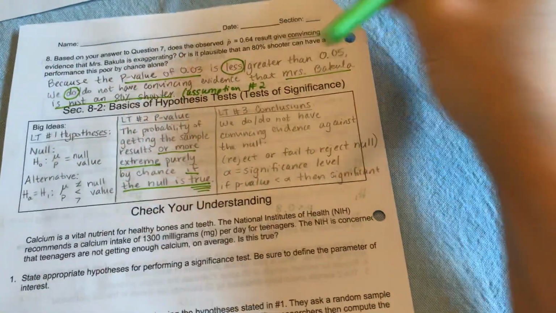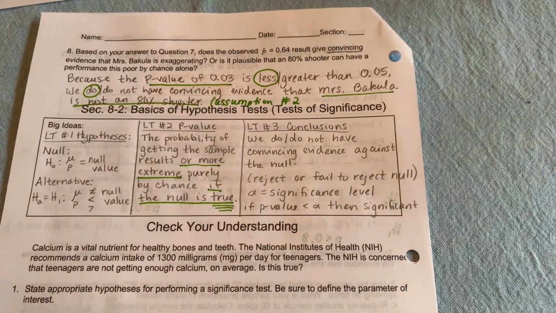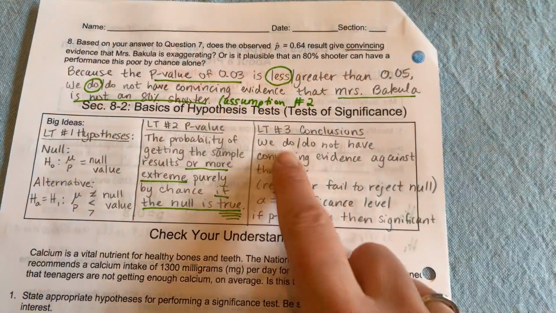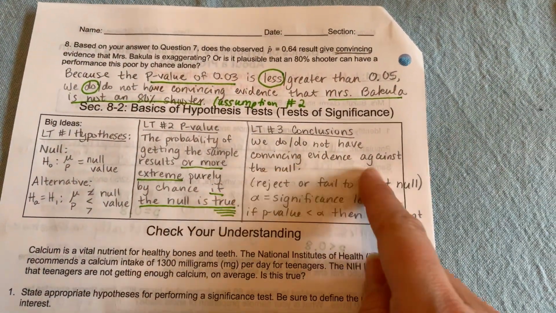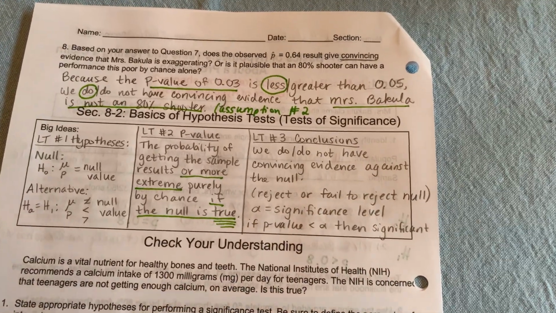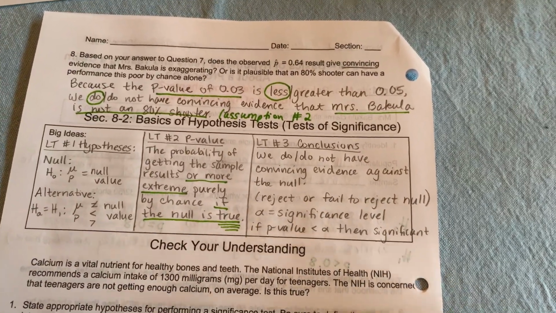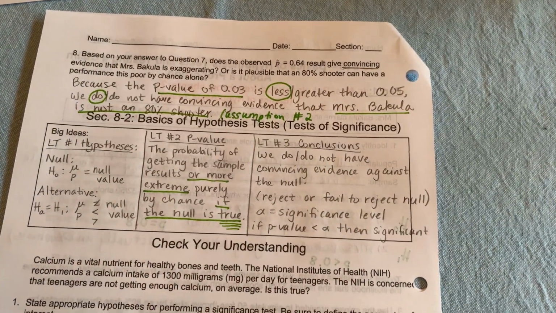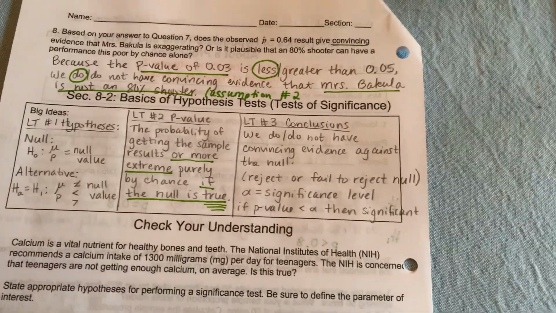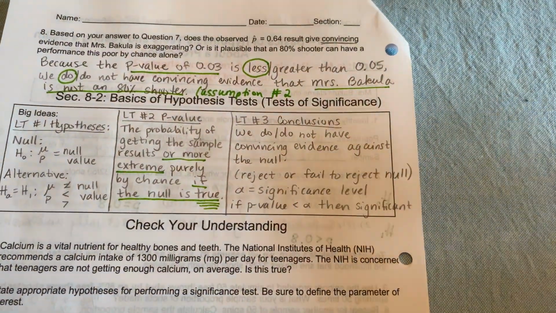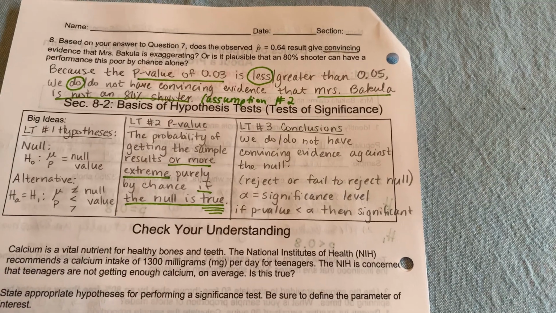Okay, so then learning target number 3 is about the conclusions that we can draw from significance tests. So we'll say we either do or we do not have evidence against the null, right? Sometimes instead of just saying against the null, so instead of saying she's not an 80% free throw shooter, we'll say we have evidence for the alternative, so that she is less than an 80% free throw shooter. Okay, you'll also see this technical language of reject or fail to reject the null.